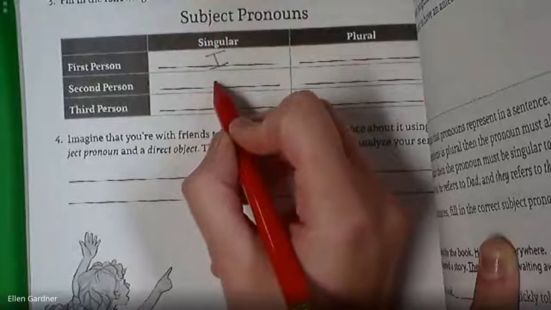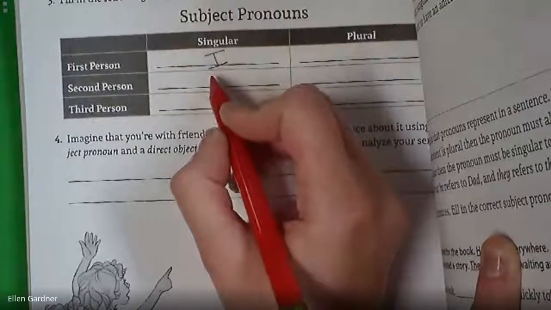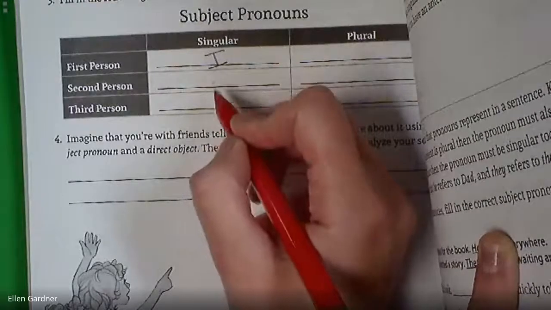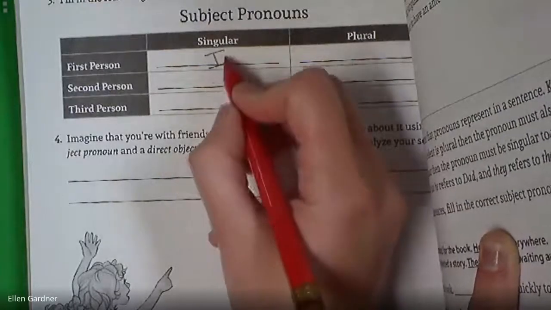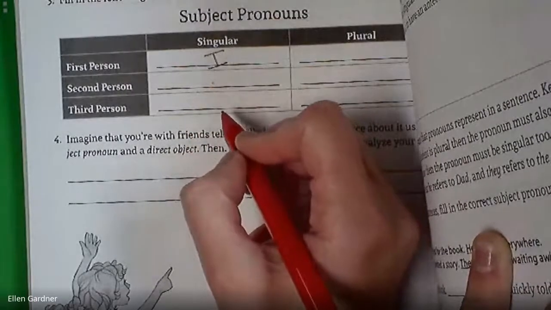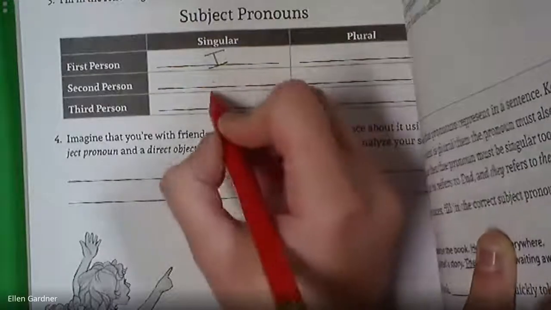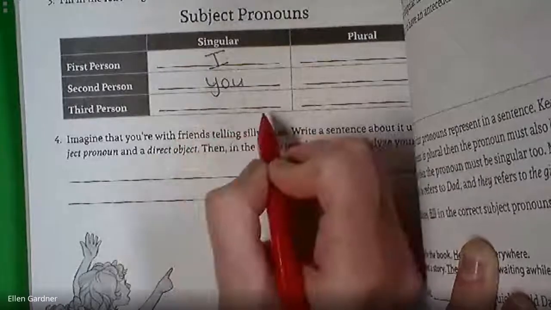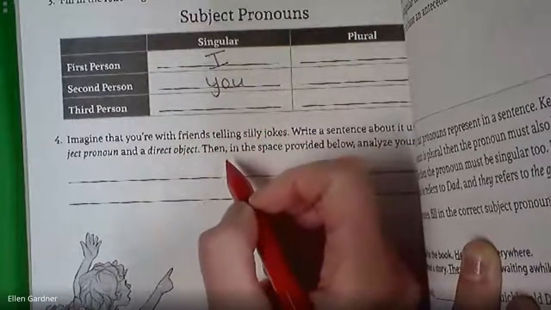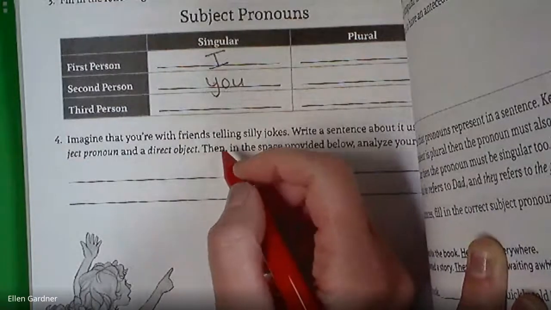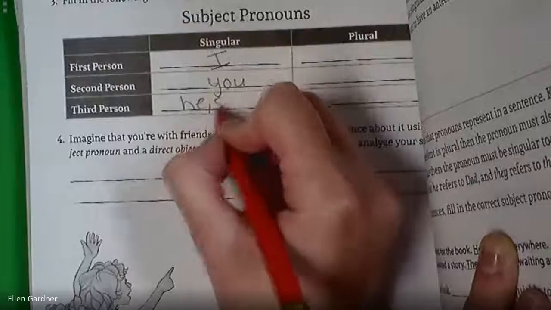He? I, you, he, she. You? What comes after I in our song? You. Good job. Now, the next one, Alexander, has 3 words. What are the 3 words? He, she, it. Excellent. He, she, and it.